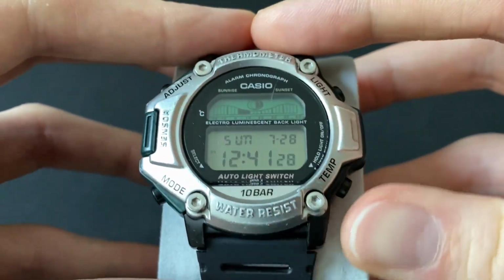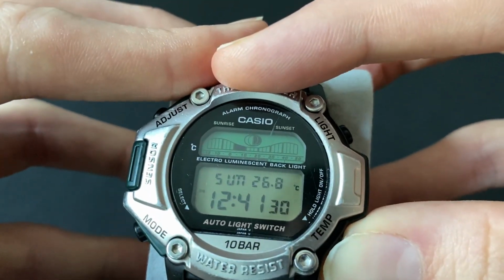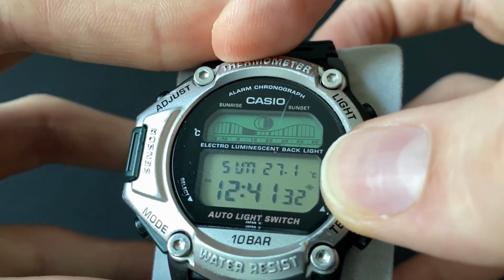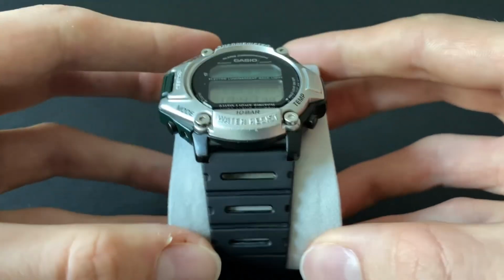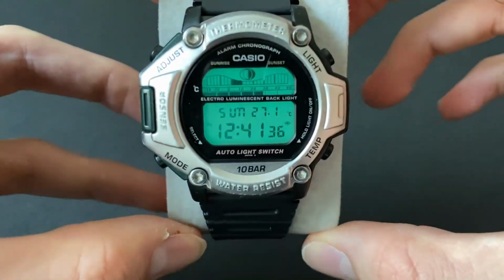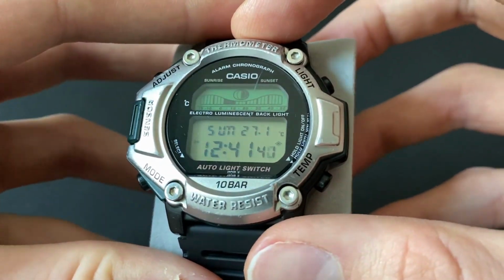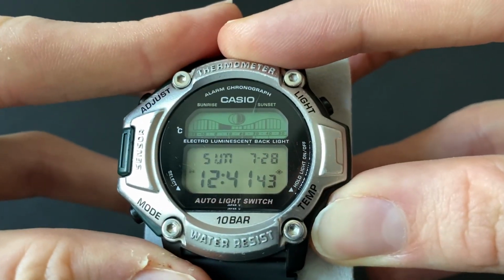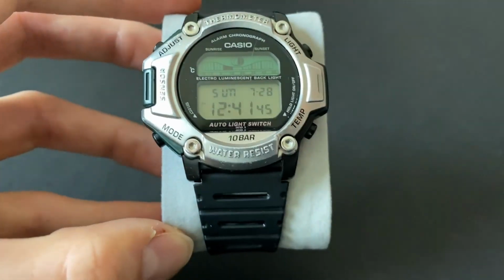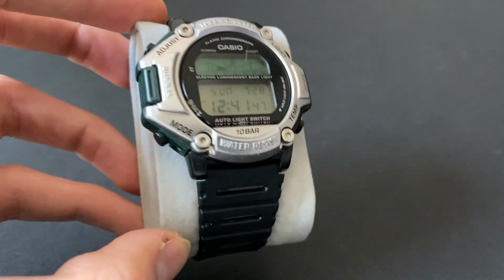And in addition to that, when we press this button, hold it, we see this indicator appears. And now we have this amazing feature, check it out. Oh yeah, with the flick of the wrist we can turn the light on, which is quite useful. Alright, so that's the features. Now let's put it on the wrist, see how it looks.